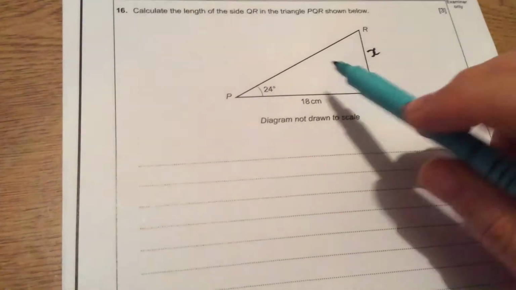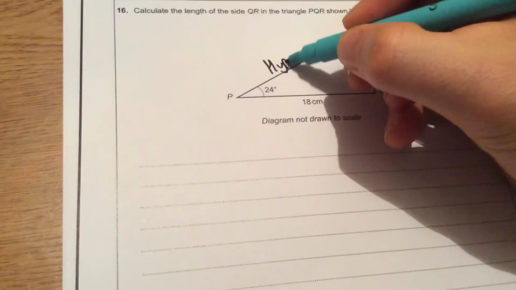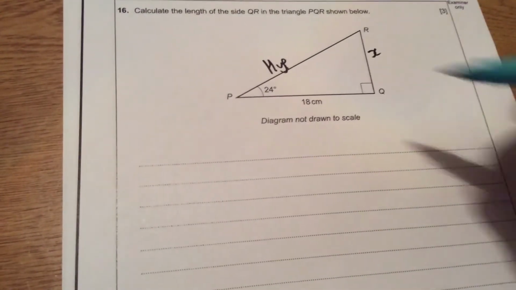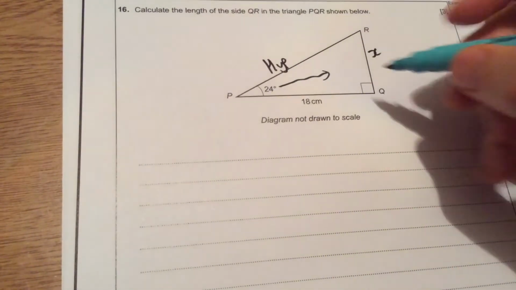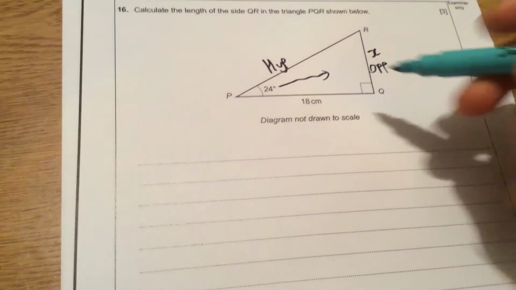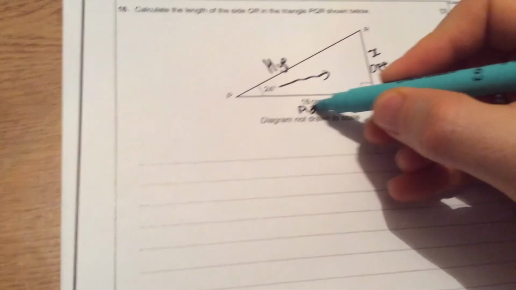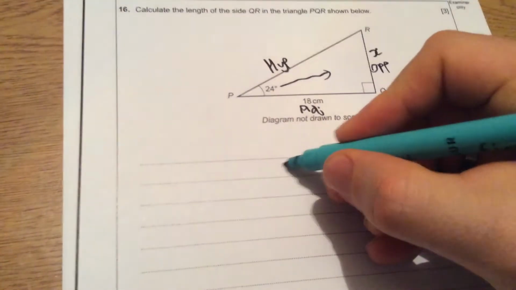Now the first side you label is the long slidey one. That's called your hypotenuse, exactly the same as it would be in Pythagoras. This side over here, because it's opposite the angle, there's the angle, it's opposite that, it's called the opposite side. And this side down here is called the adjacent. This is always the last one you label. Adjacent just means next to the angle. Now, that's step 1. Step 2, you write down SOHCAHTOA.